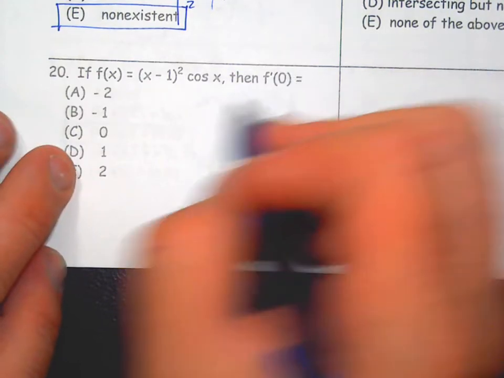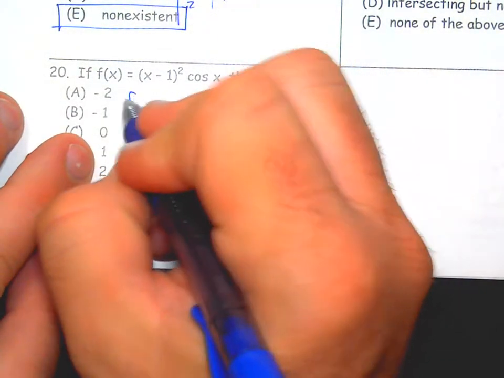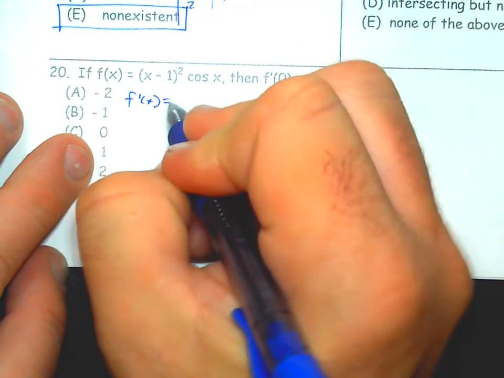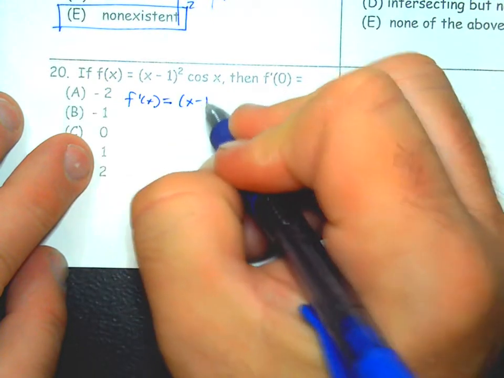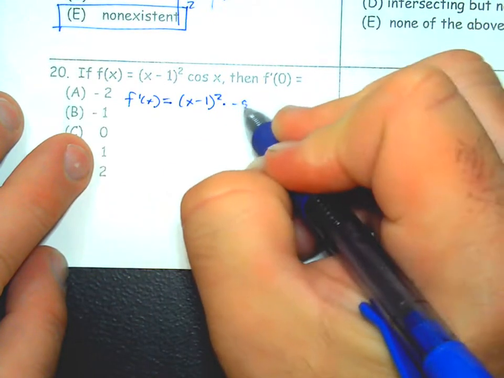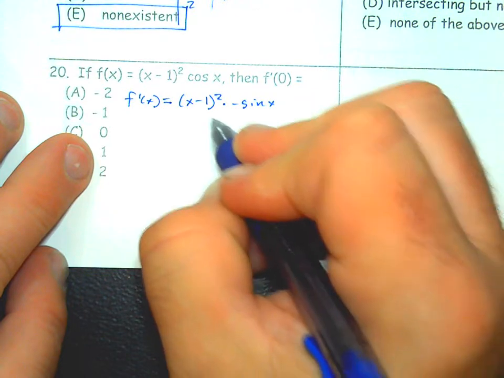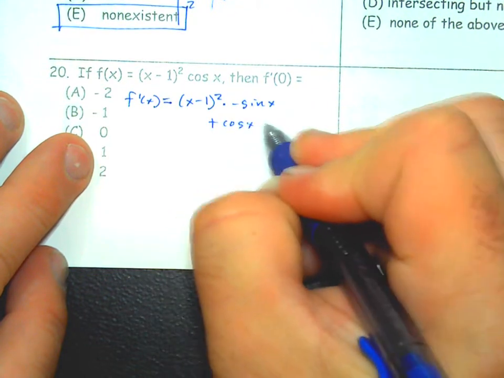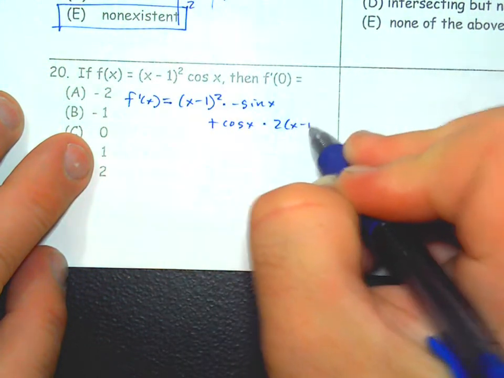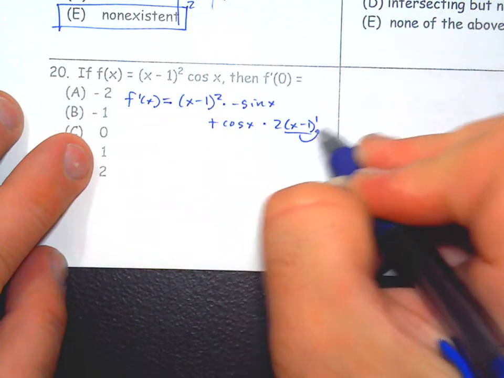Here we want the derivative 0, so let's find f prime of x first. I see a little product rule. Derivative of sine is cosine, derivative of cosine is negative sine, plus cosine x times the derivative of that, which is going to be 2x minus 1 to the first power. Derivative of what's inside is a 1.